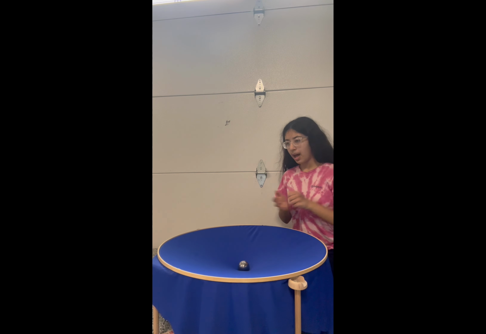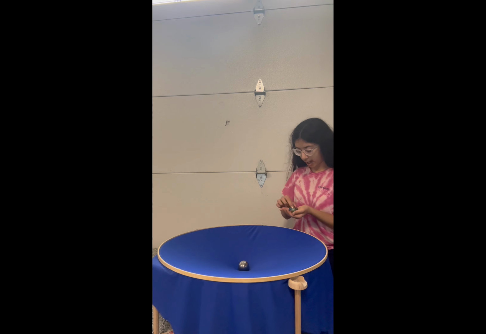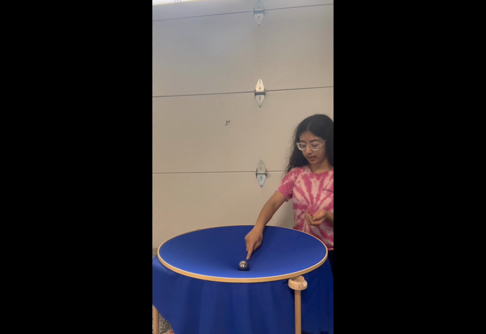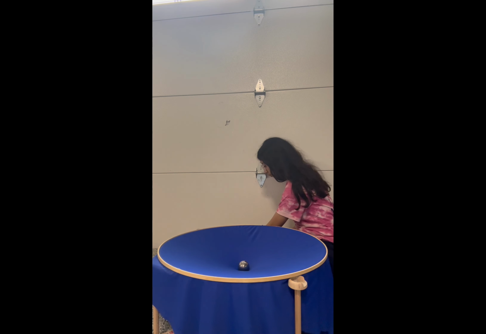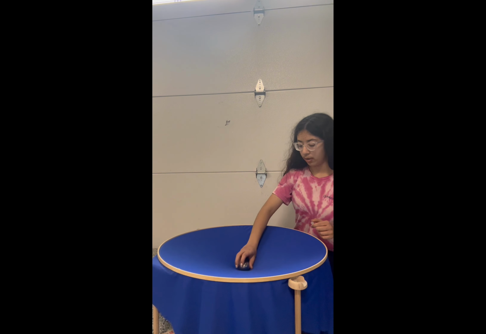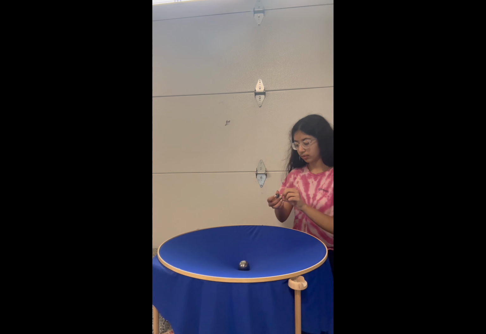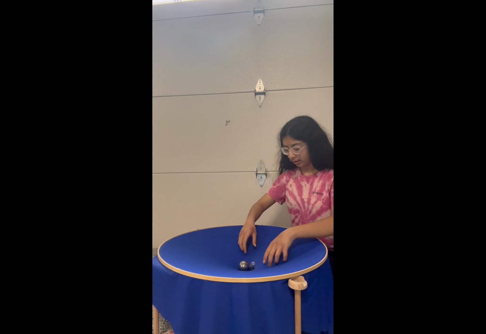Okay, but how does this explain the Earth, Moon, and Sun system? So let's say I have the Earth, and the Sun, and the Moon. So if I make the Earth go one way, you can see it revolves. But now what if I add the Moon? You'll see that the Moon is actually revolving around the Earth for a while before it starts orbiting the sun.